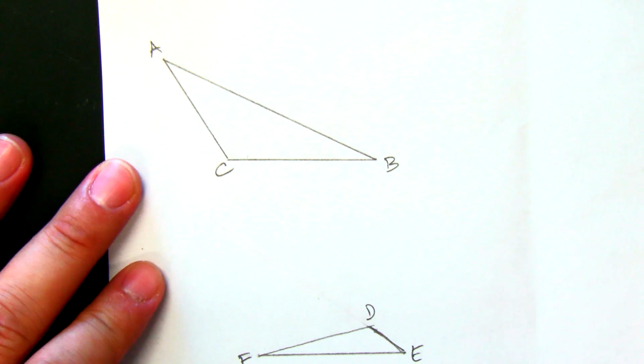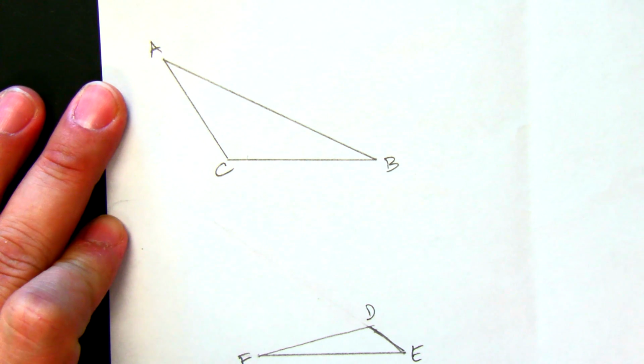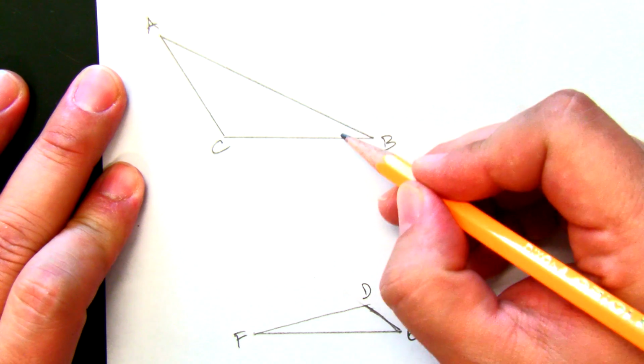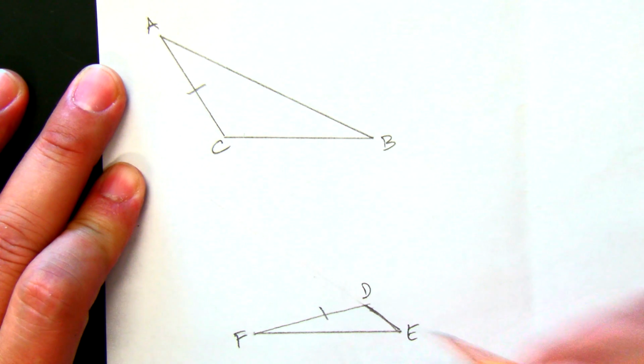Why doesn't it work? Quick example. If you look at this picture, look at the two triangles. Are they congruent? I think you can pretty clearly see that they aren't. But I've drawn it in such a way that AC and DF are the same length, so they're congruent.